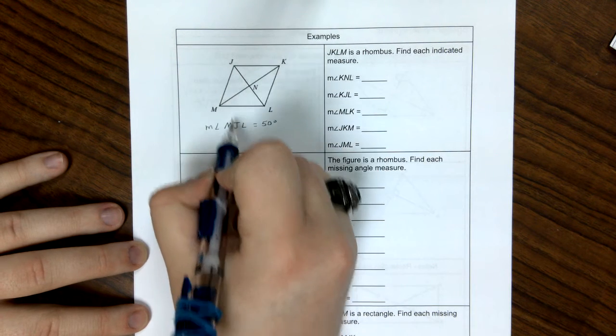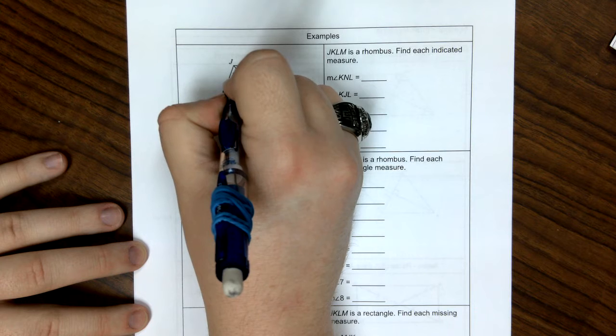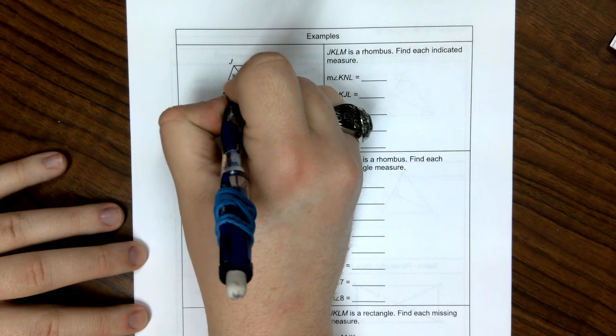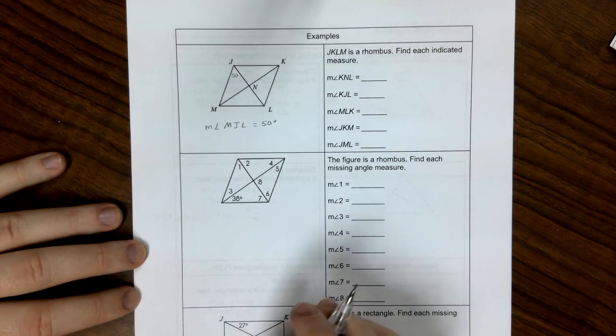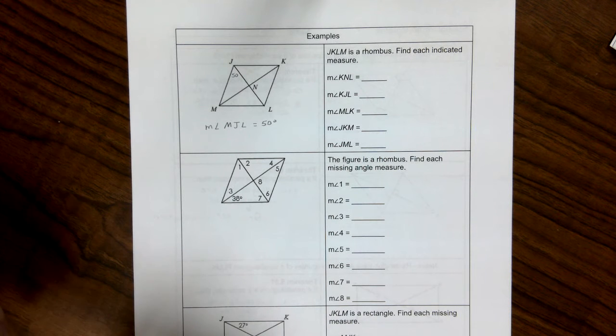So if I follow those letters, MJL, that's in here, that would be 50 right there. Okay, that's me forgetting to copy and paste.